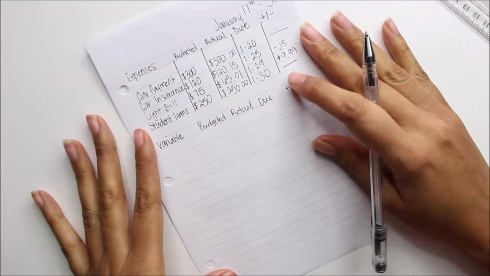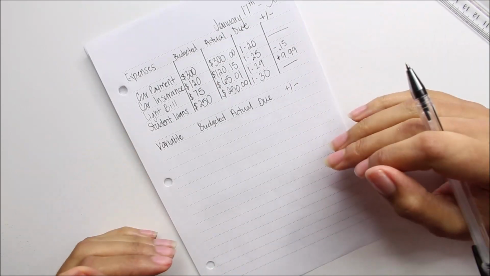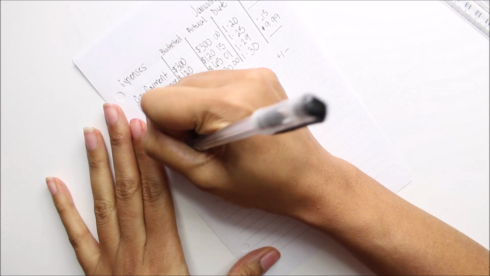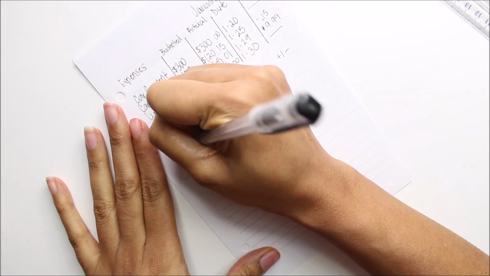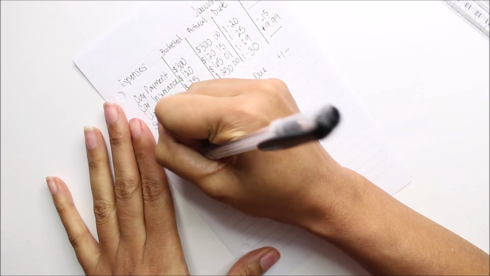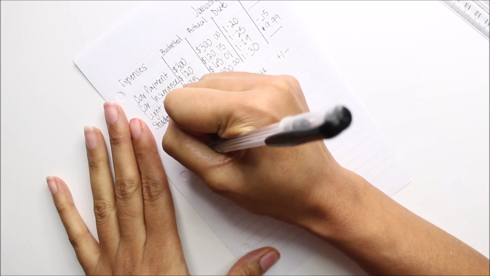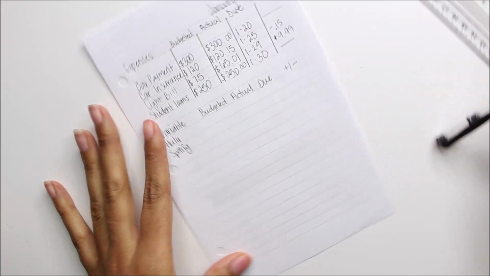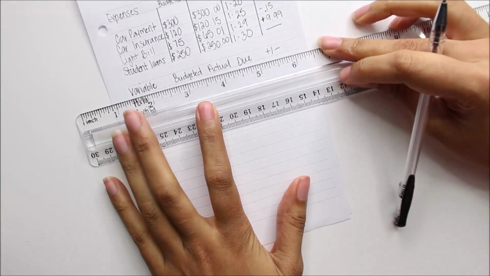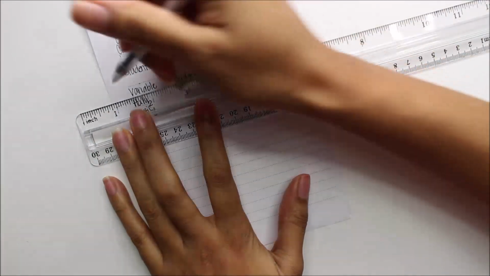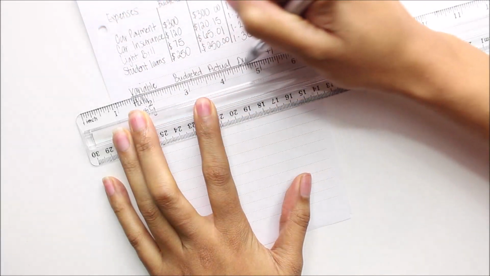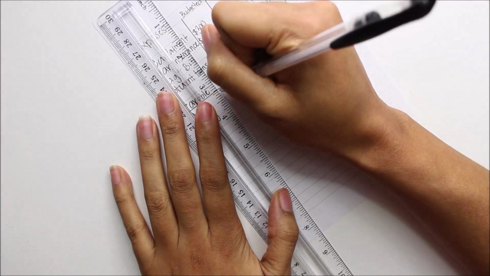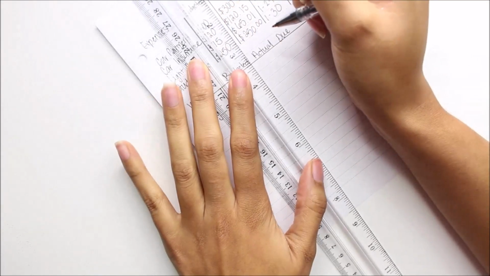So I'll go ahead and list out these expenses first, such as your Hulu, Spotify, and that's all I'm going to put under variable, because I'm showing you guys how I budget. You can adjust it to your liking, but I'm showing you how I would budget it if I did have variable expenses.